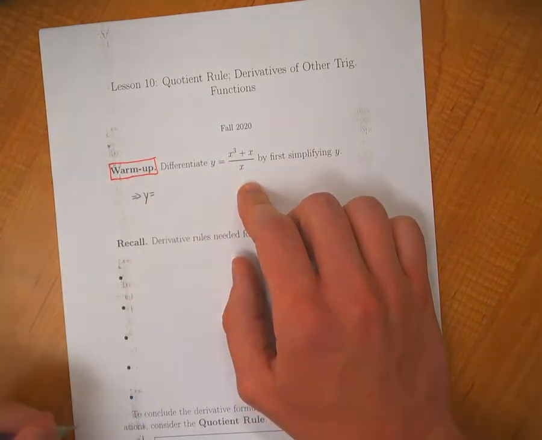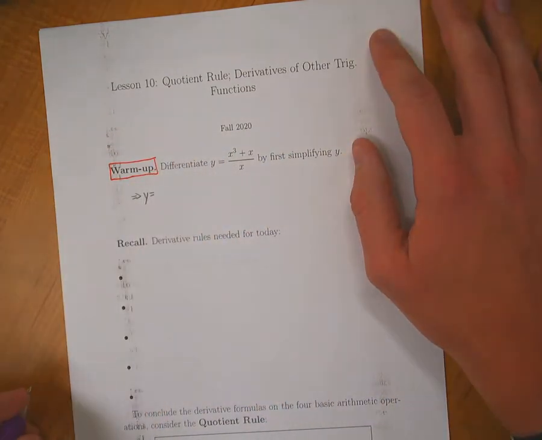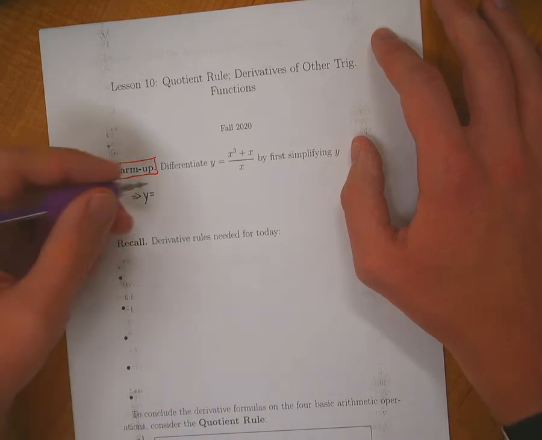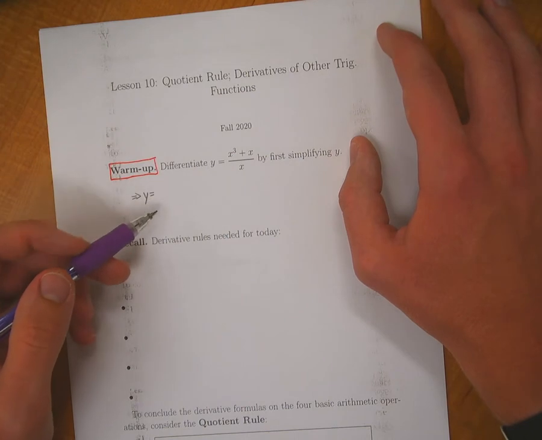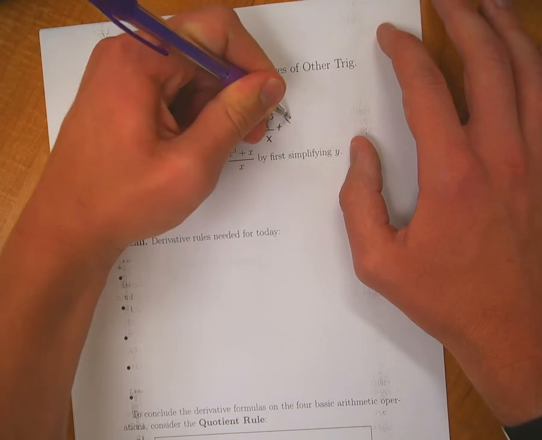If we were to simplify that as much as possible, what would we get? If we divide x cubed plus x by x, what does that simplify to? Well, this is the same thing as x cubed divided by x plus x over x, right?